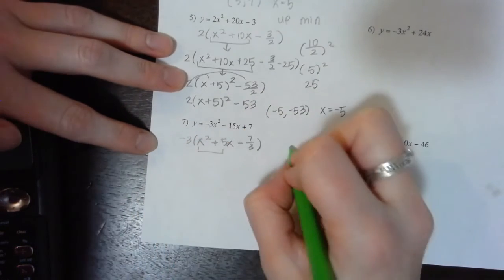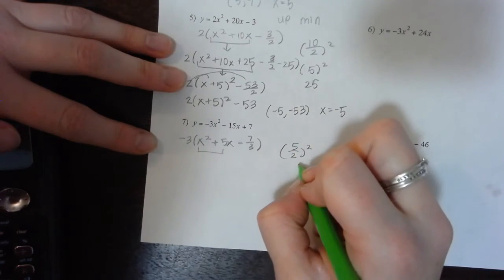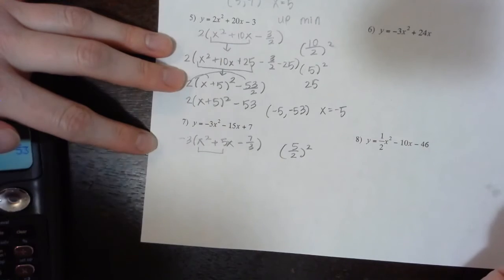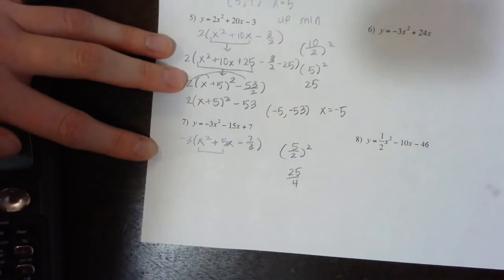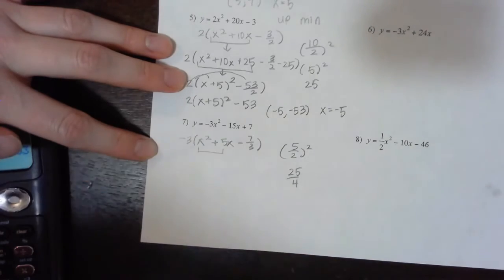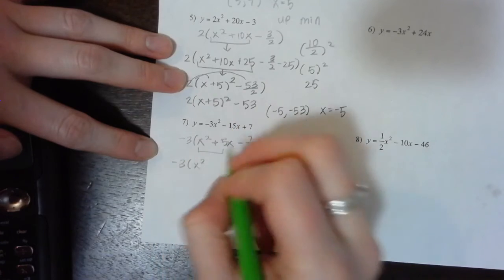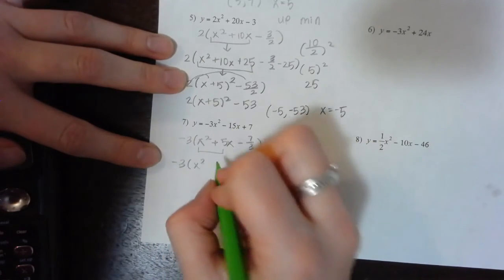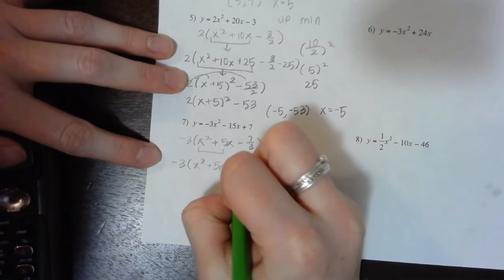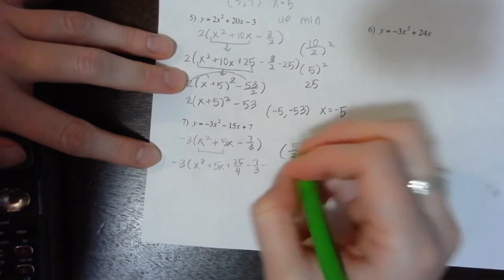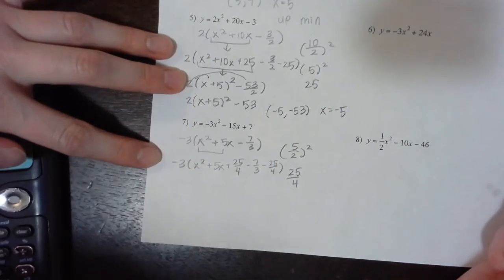Now we're going to take these 2 terms, 5 divided by 2 squared, which is just going to be 5 over 2, which is fine, and then we square it, we have 25/4. Okay, so we're going to add 25/4 on here. We're going to make the calculator do all of the work for us, so don't be afraid of the cute little fractions. Negative 3, and then parentheses x squared plus 5x, and we're going to add 25/4 and keep our 7/3 and then again subtract off 25/4 so that everything is nice and lovely.